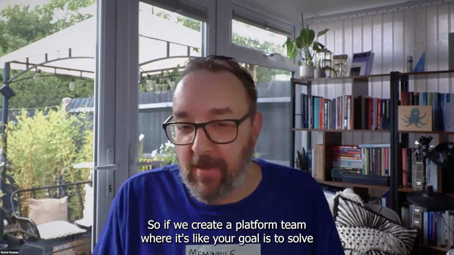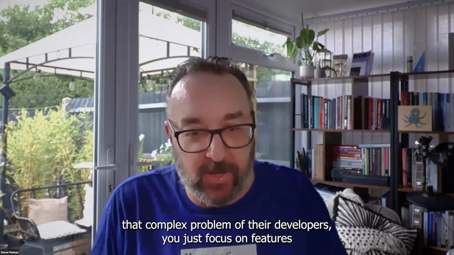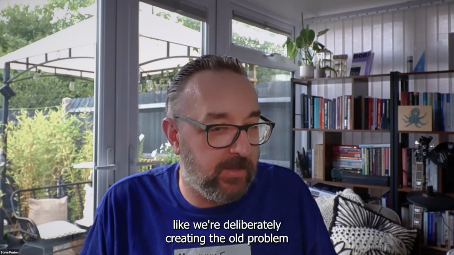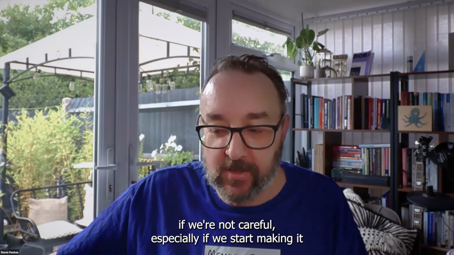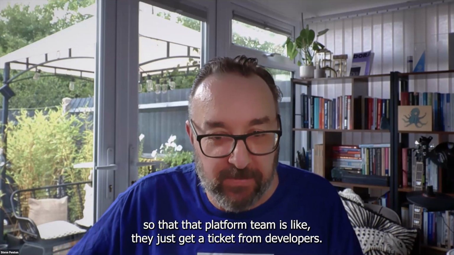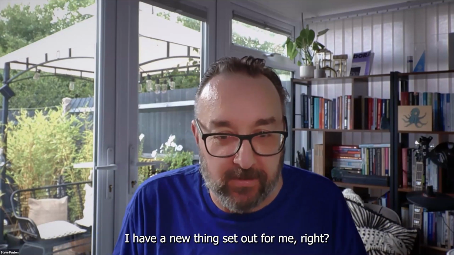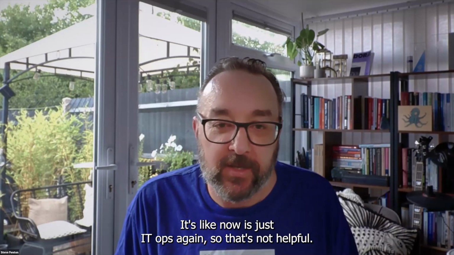So if we create a platform team where your goal is to solve that complex problem over there, and developers just focus on features, we're deliberately creating the old problem if we're not careful, especially if that platform team just gets a ticket from developers: I have a new thing, set it up for me. It's like, now it is just IT ops again. So that's not helpful.